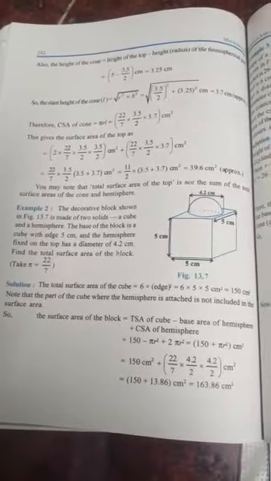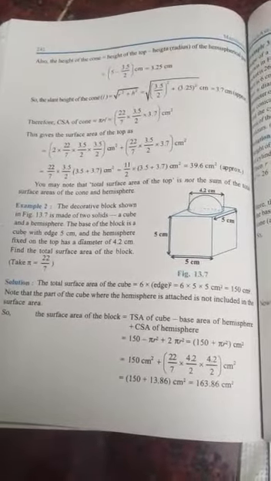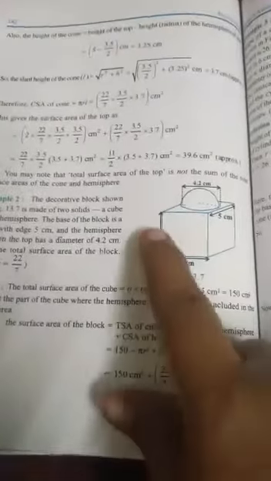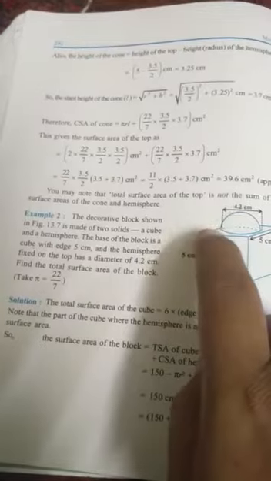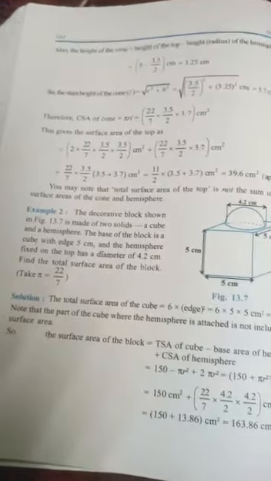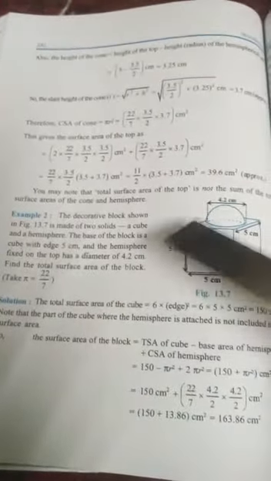The decorative block is made of two solids, one is the cube and another one is the hemisphere. Now listen. The cube has 6 faces, and the hemisphere is surmounted on top, so this surface you have to find. So for that, what will you do? That is what you will check.